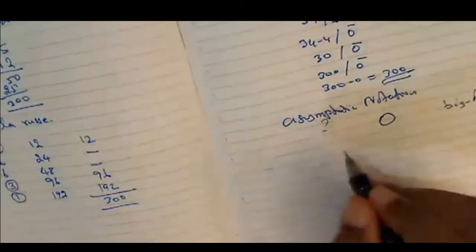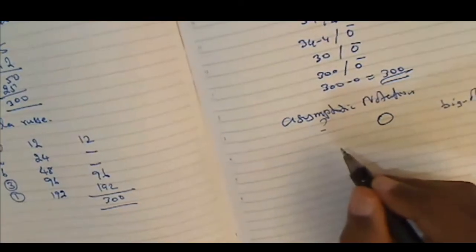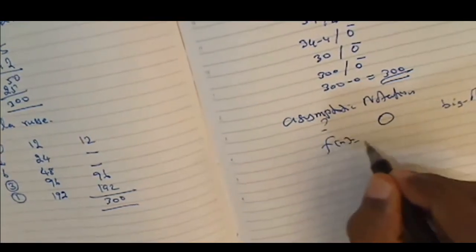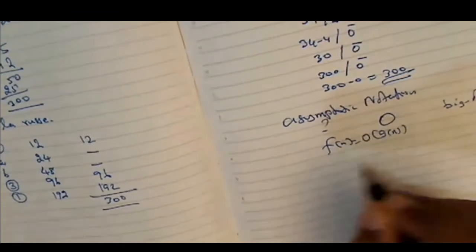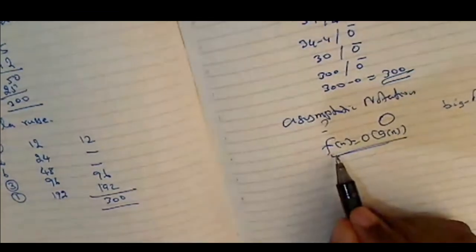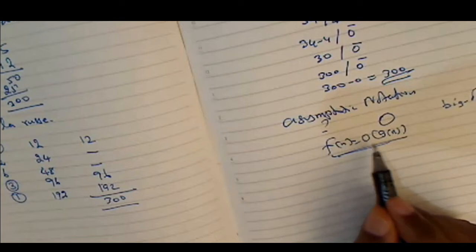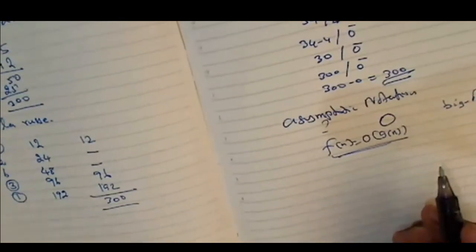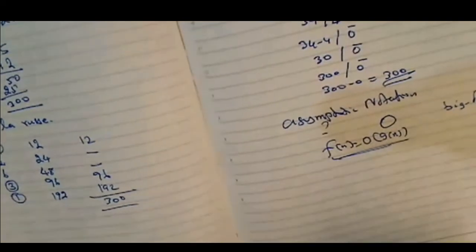Now suppose I say f(n) = O(g(n)). A function is given in terms of big O notation, O of g(n).